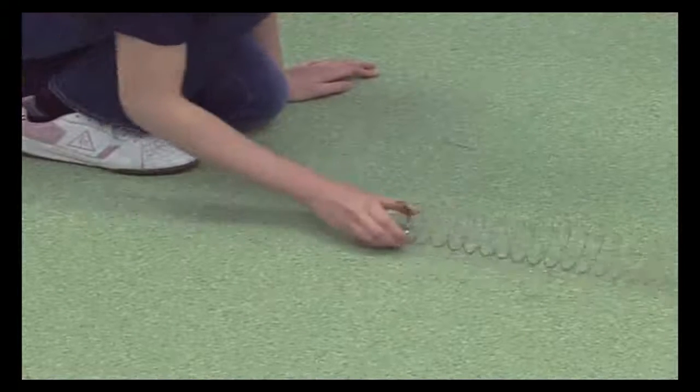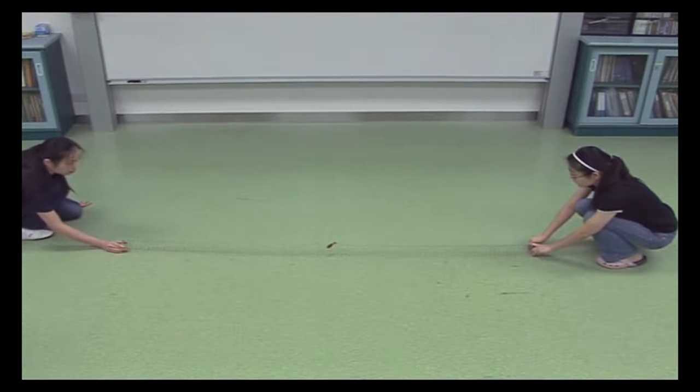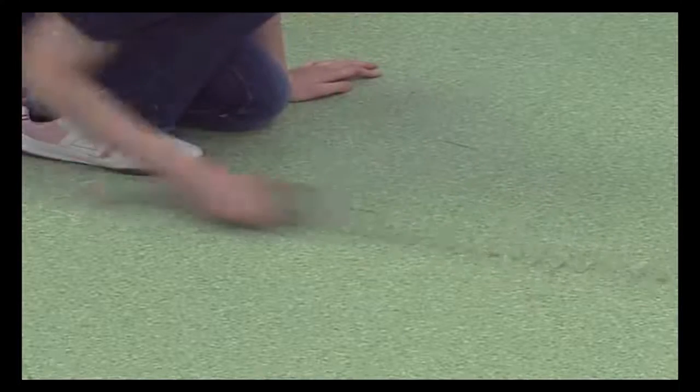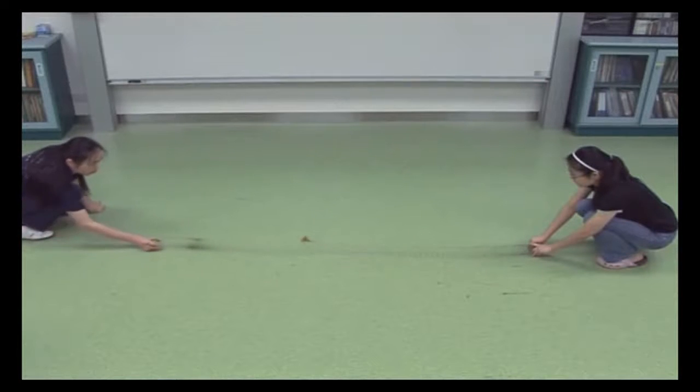Next, give a sharp and sudden pull to the spring. How do the pulse and ribbon move? Now, push and pull one end of the spring continuously to produce a longitudinal wave. Observe the motions of the wave and the ribbon. How do the wave and the ribbon move?